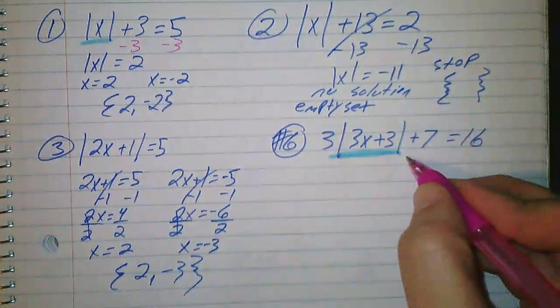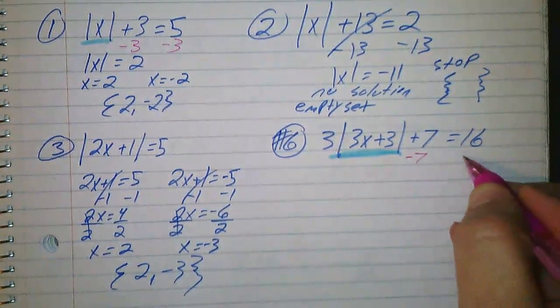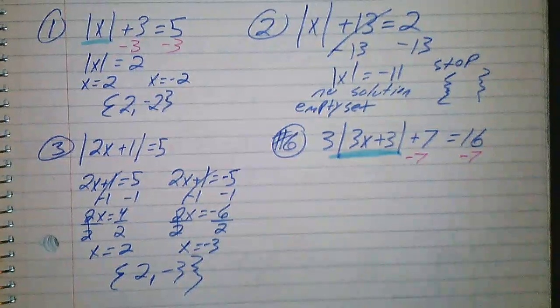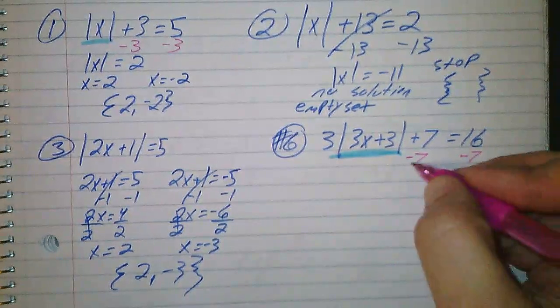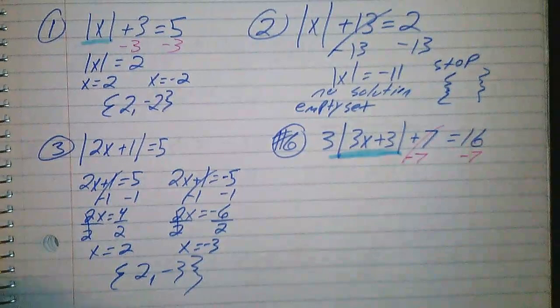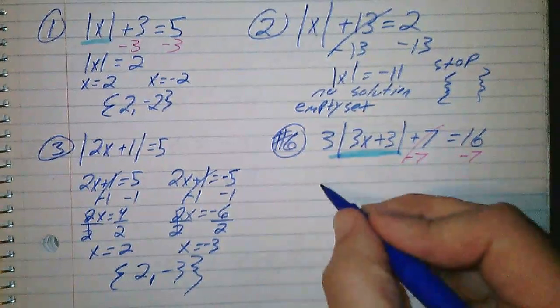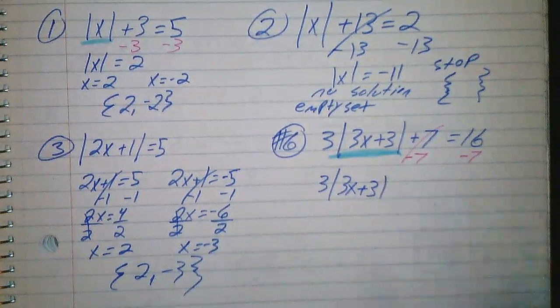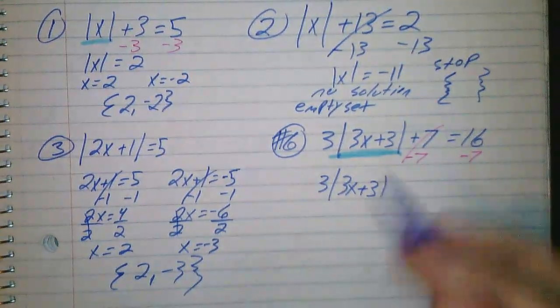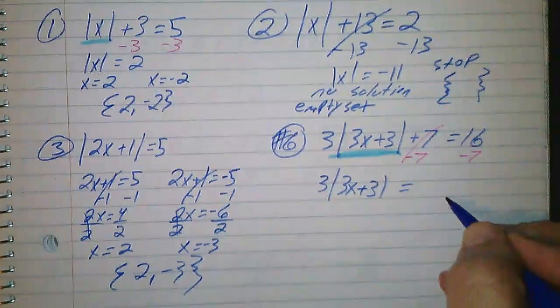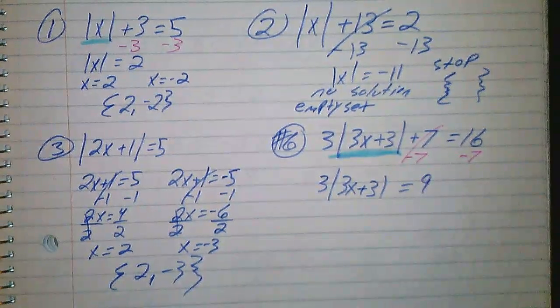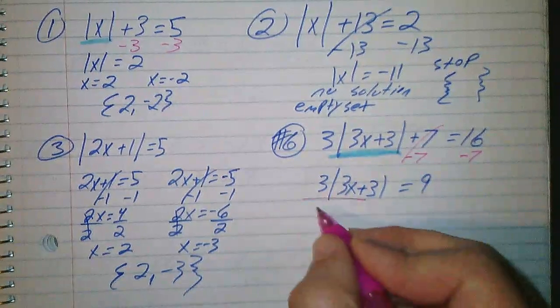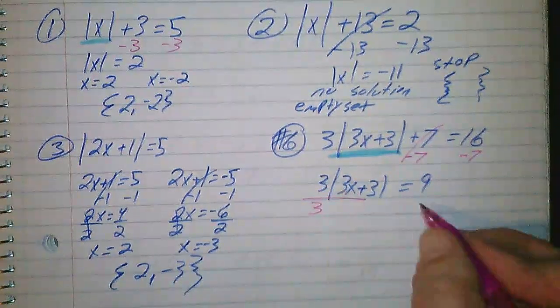So, just like solving an equation, we want to divide out the coefficient last. So first I'm going to subtract the 7 to get rid of it. Now I have 3 times the absolute value of 3x plus 3 equals 16 minus 7 is 9. And we divide out this 3.